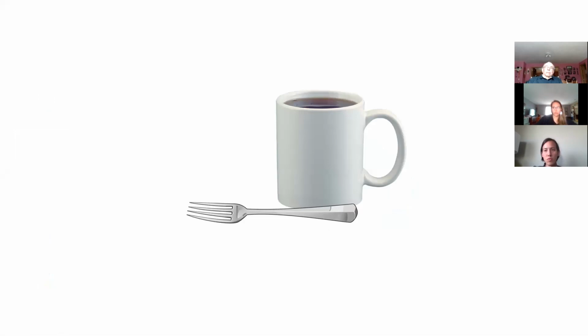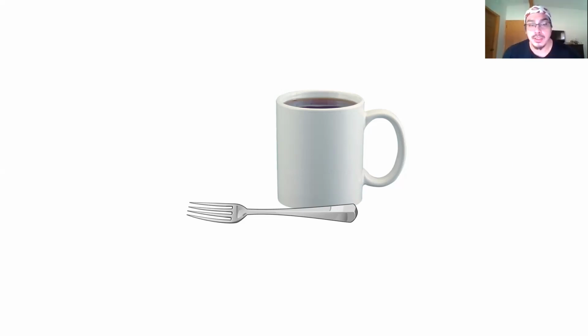So we have two images here and two positionals. So the fork is lying on this side, and then behind that is the cup, is standing. Okay, I'm pretty sure that's the way that would go.